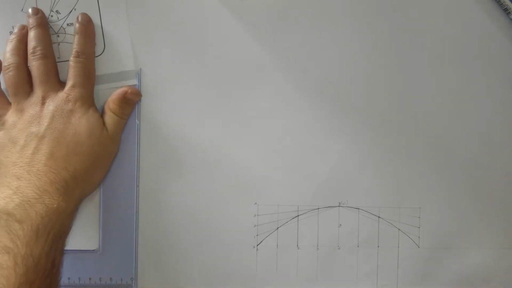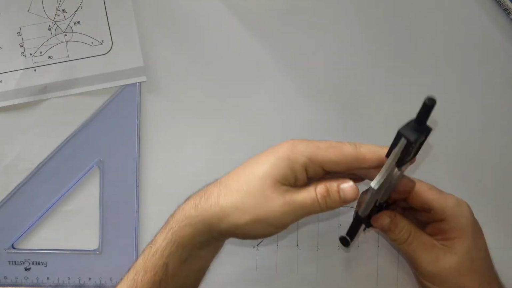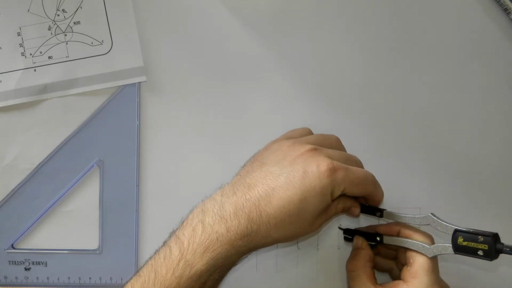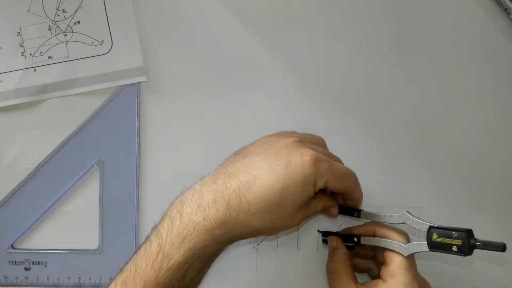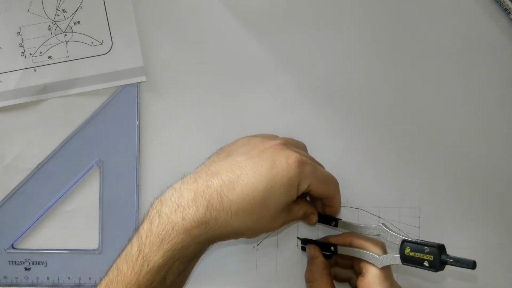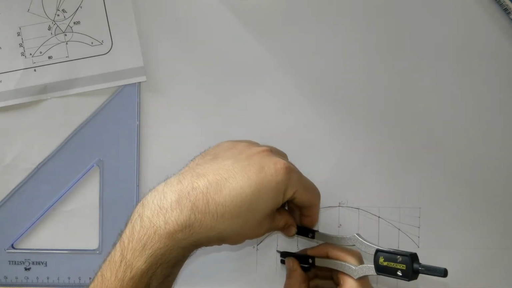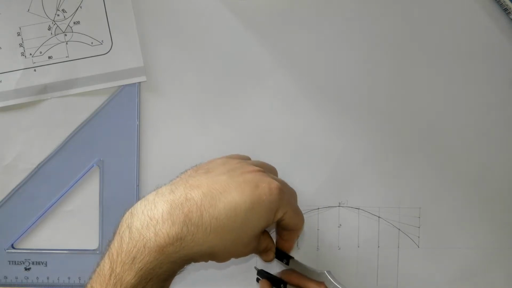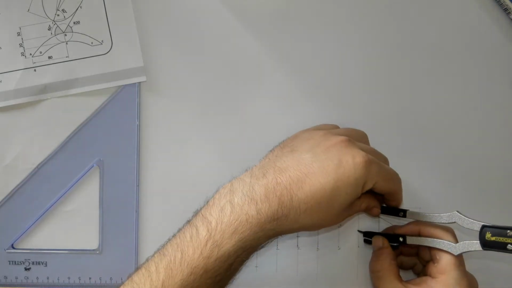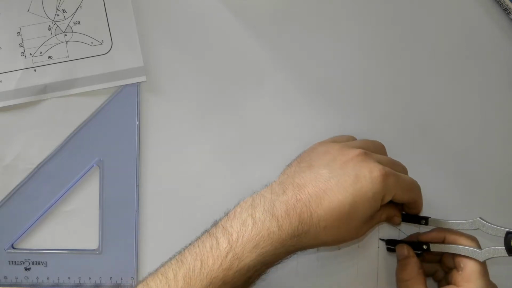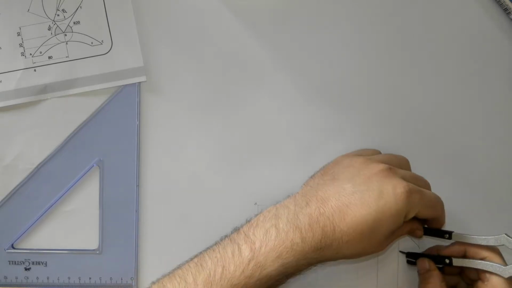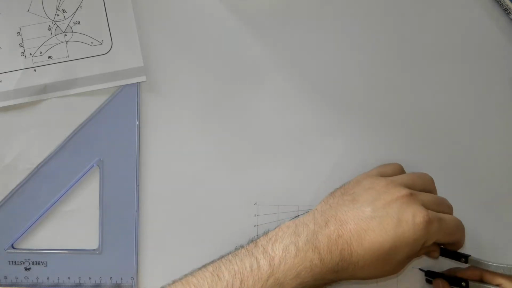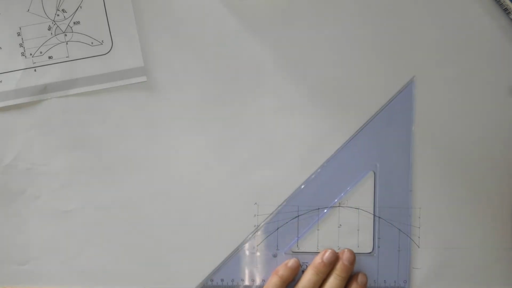We're going to set our compass to 20 and we're going to mark them down. And then I just forgot to do that last one, so just bring it down.